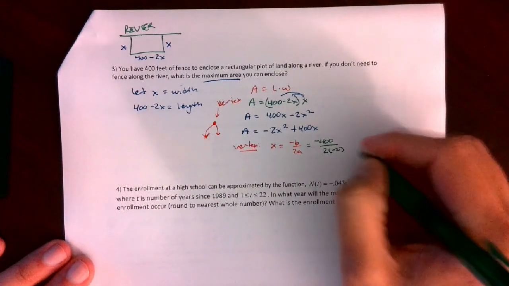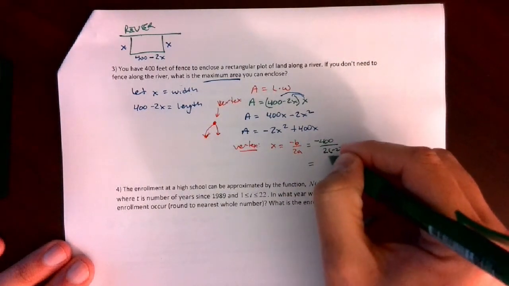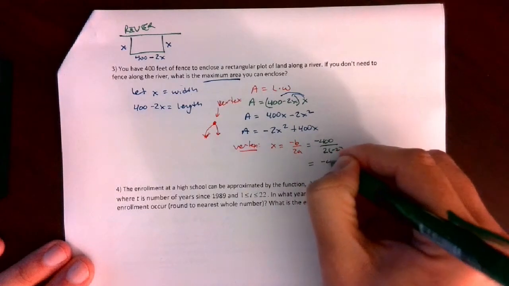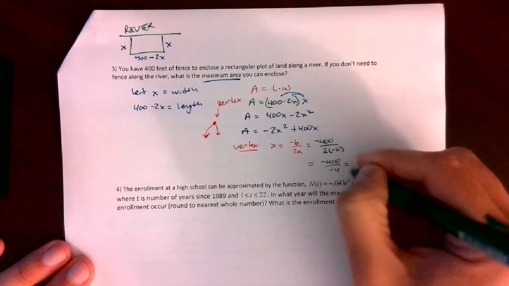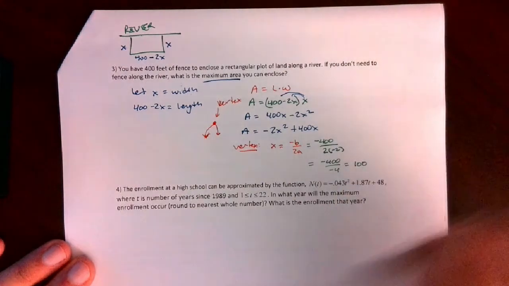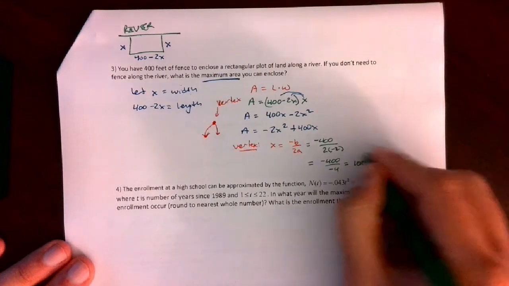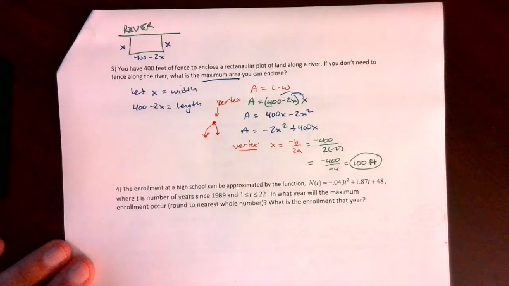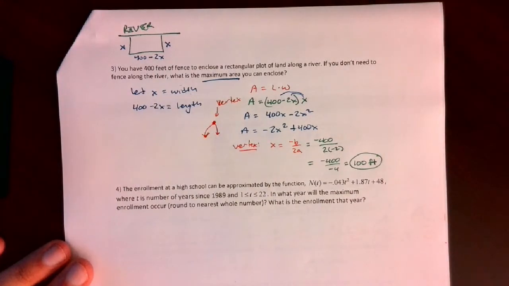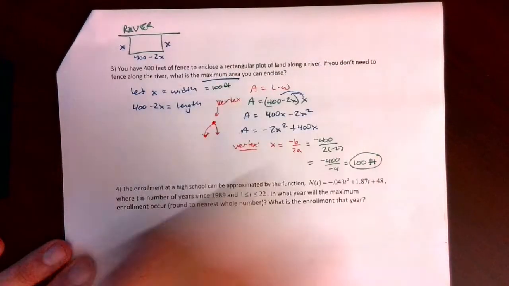So we've got negative 400 over 2 times negative 2 is negative 4. So negative over negative makes a positive. 400 divided by 4 is 100. And that's 100 what? Well, it's 100 feet. Remember, the width is our dimension. It's measured in feet because the fence is measured in feet. So 100 feet, that's the width. That's what we just found. The width is 100 feet.